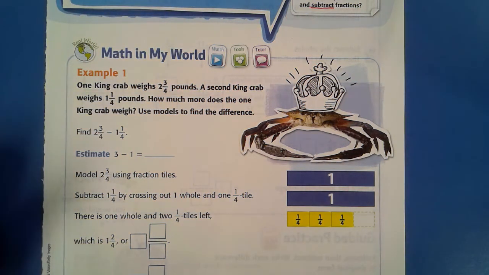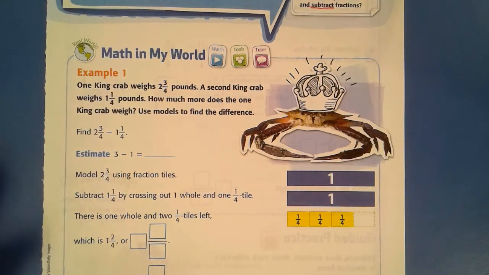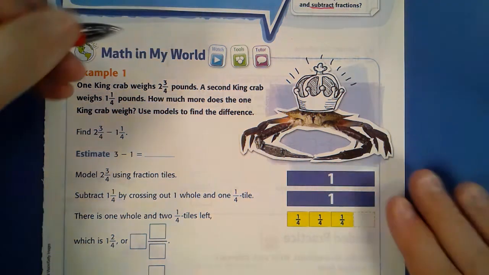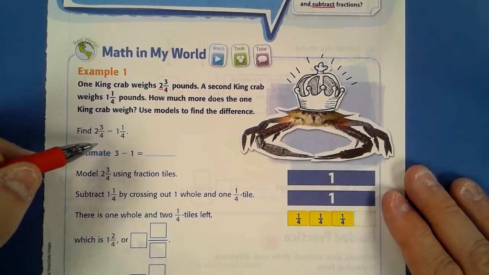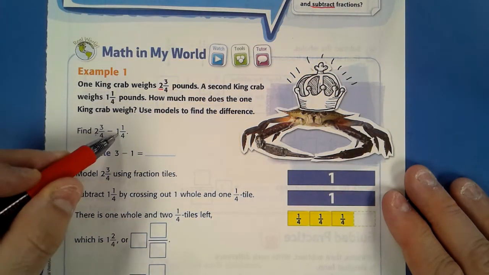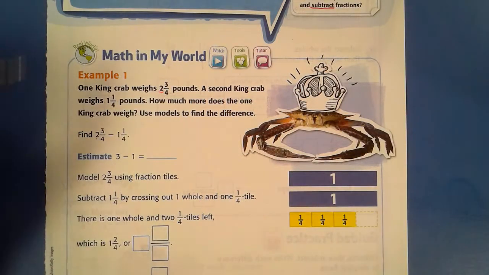Okay. Well, we're not going to use models. We're going to just do what we did yesterday and just straight up subtract. And for this one, like yesterday, when we said all together, that tells you that you're going to add. Now, for today, it's most likely the biggest whole number is the one that you're going to subtract from. So we have 2 3/4 because 2 is bigger than 1. That's how we know on that one.